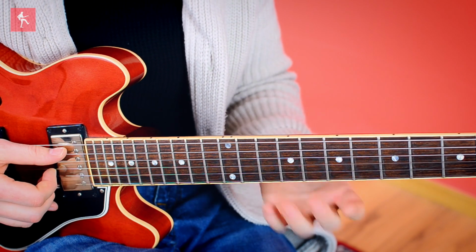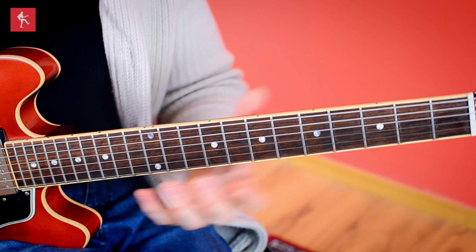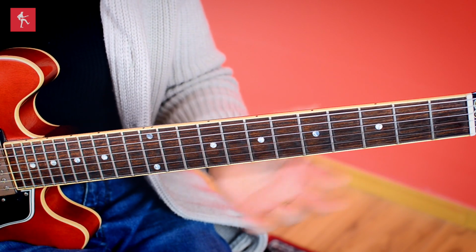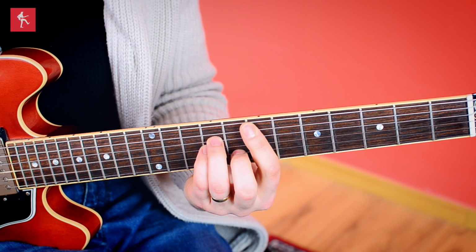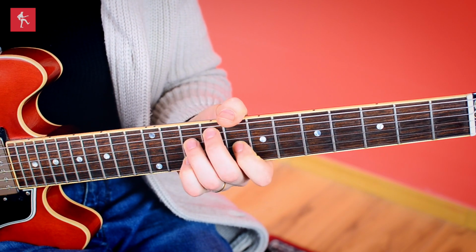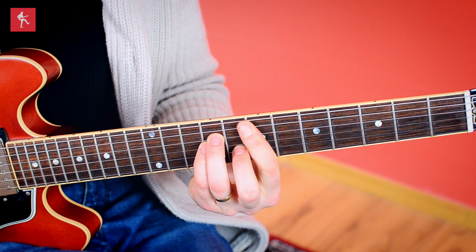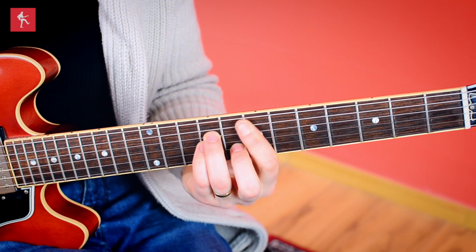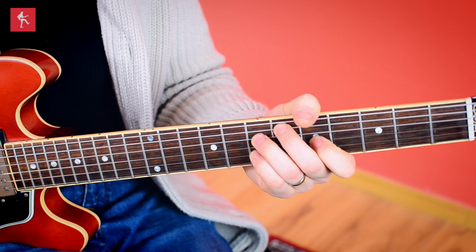Let's call it some kind of vague turnaround. Now for this section, we need a slightly wider view of the fretboard because we're going all the way down here. So we're going same groove 3 times. So 1 E and a 2 E and a 3 E and a 4 E and a 1 E and a 2 E and a 3 E and a 4 E and a 1 E and a 2 E and a 4 E and a.